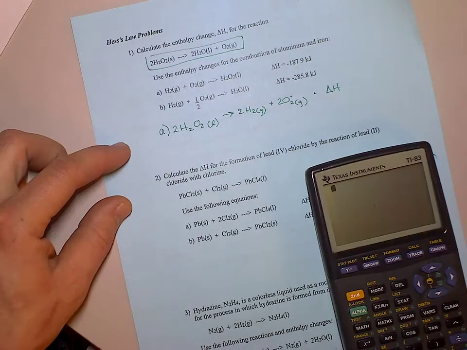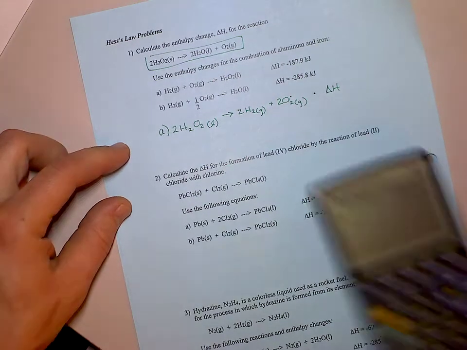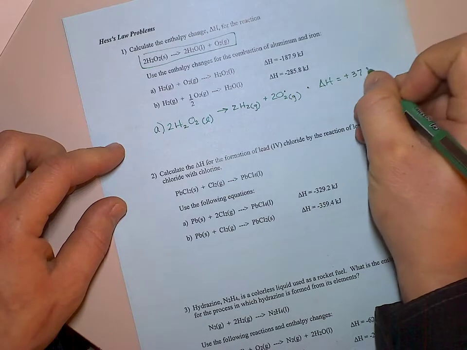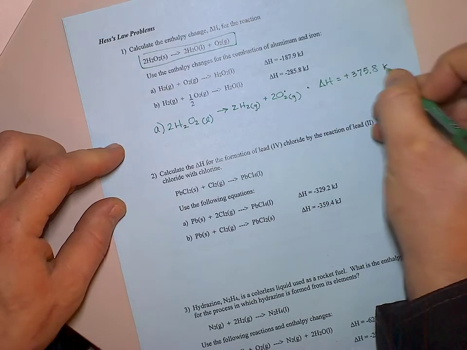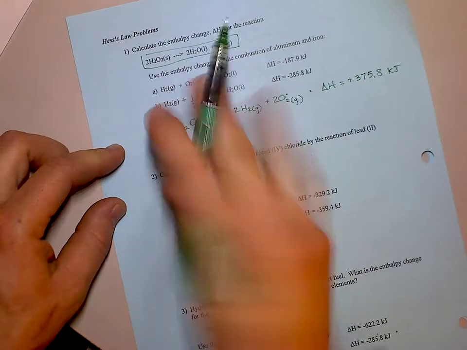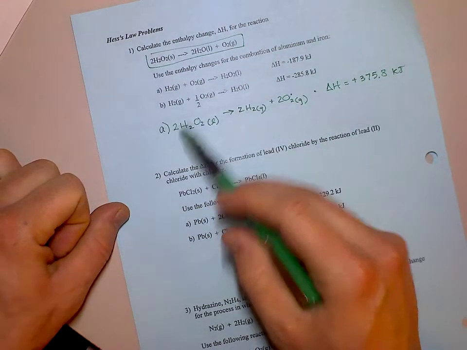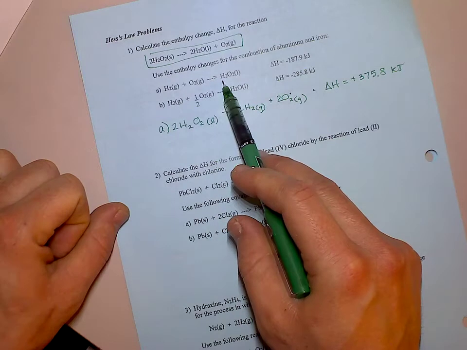So it's going to become positive, and I need to do 187.9 times 2. So 375.8 is the new delta H. Positive 375.8 kilojoules. It becomes positive again because we flipped the reaction, and it doubled because I had to double everything in order to get two H2O2s.